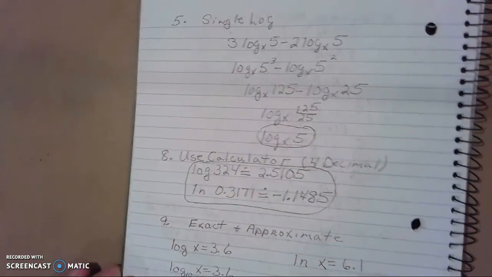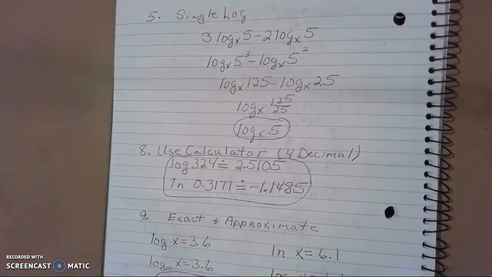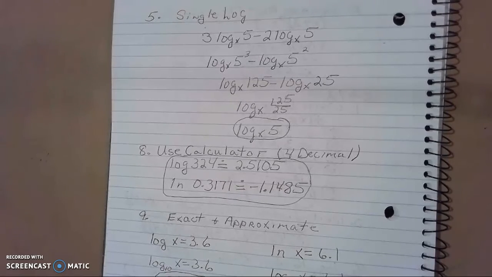Then, to write this as a single log, number 5, 3 log to the base x of 5 minus 2 log to the base x of 5. There's other ways of doing this, but so that you can do each problem like this, first move the numbers out in front of the log back as exponents. Okay, as shown. Then 5 cubed is 125, 5 squared is 25.